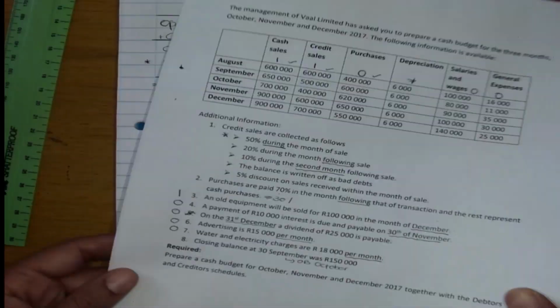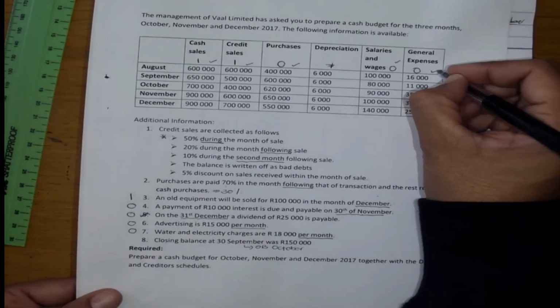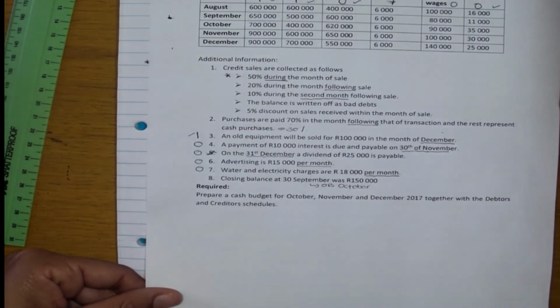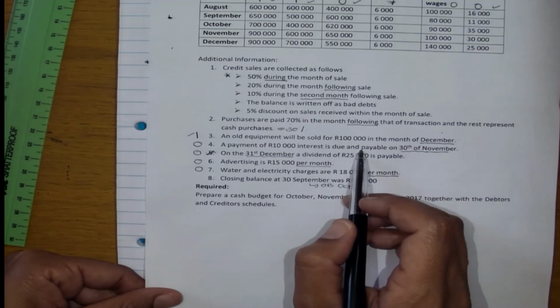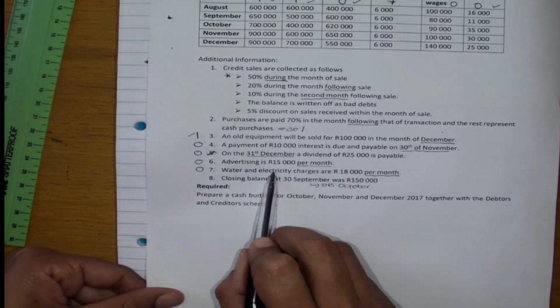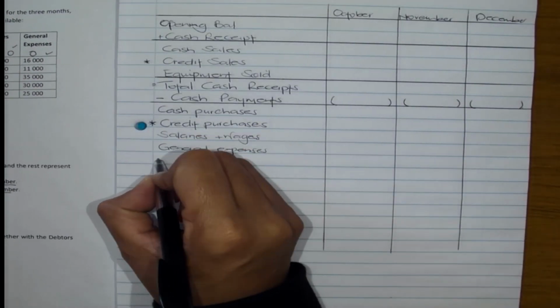Okay, so we've accounted for that and that. Now we've got old equipment, we've accounted for that already. So we've got interest payable, we've got dividend, we've got advertising, we've got water and electricity, right? So we just put it in our description.